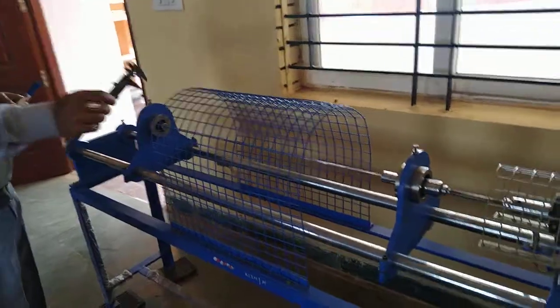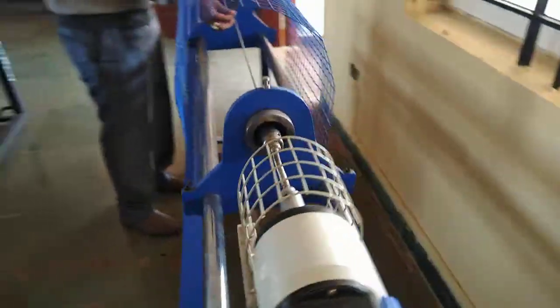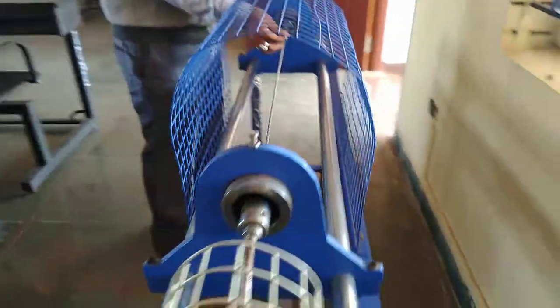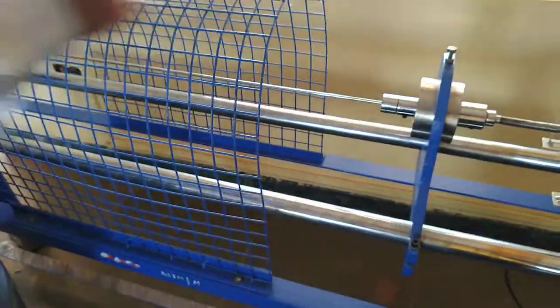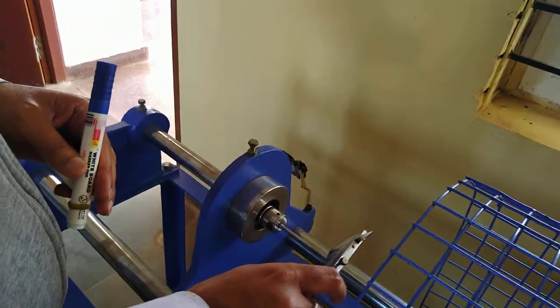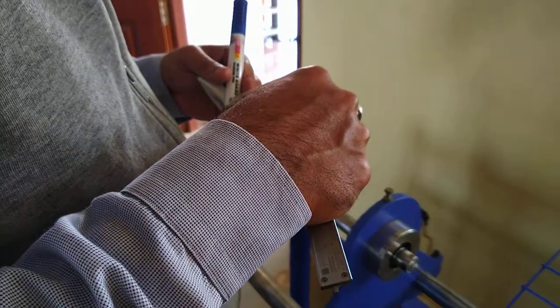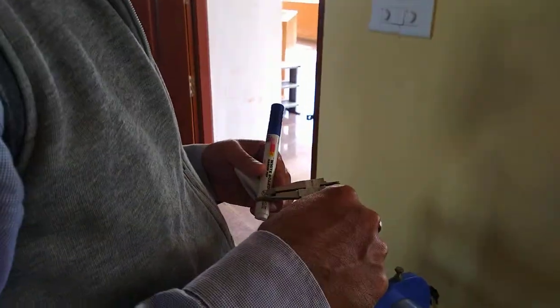So this is the experimental setup of the whirling of shaft. Here you can see this is the shaft for which you are finding the critical speed. One end is supported and one end is fixed. So we need to measure the diameter of the shaft. We can measure it with the help of a vernier caliper, and roughly we find that the diameter of the shaft is 4 mm.